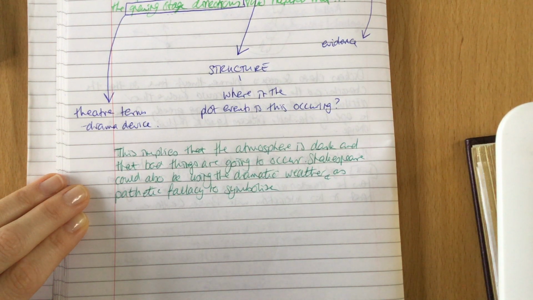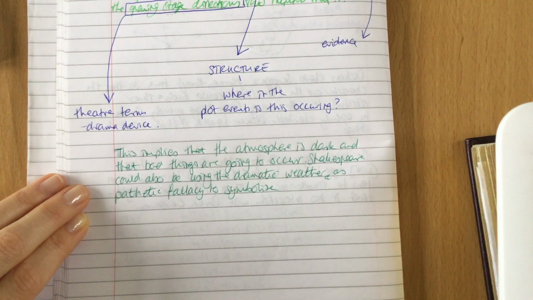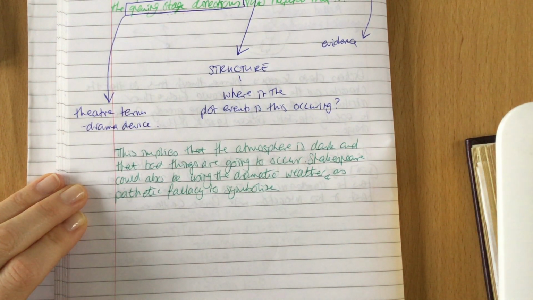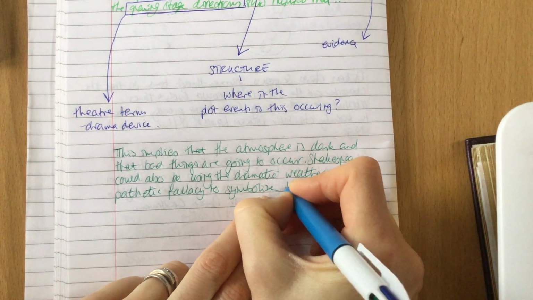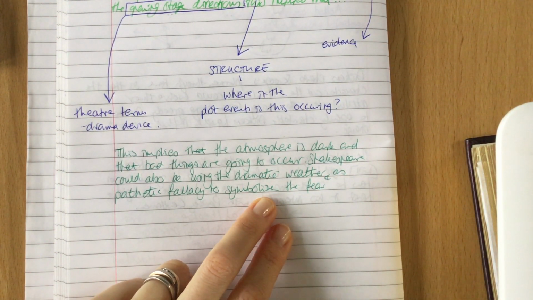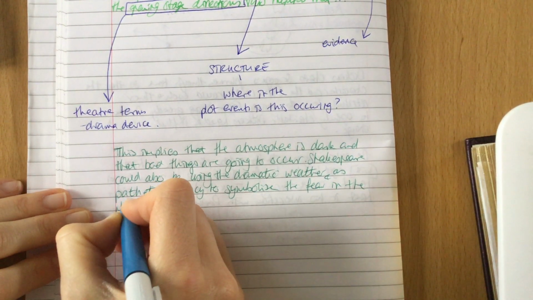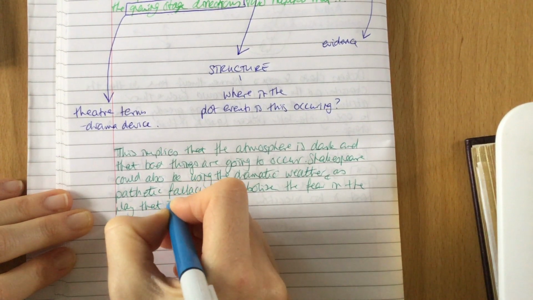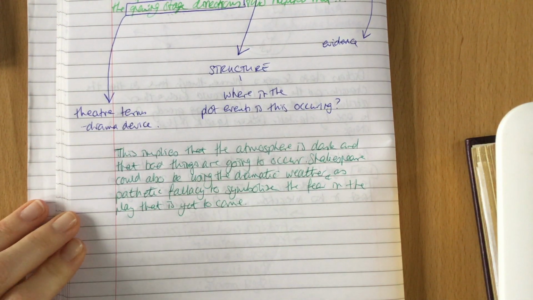It could symbolize... Owen? The fear... Yeah, the fear of the people, or the fear in Scotland that's yet to come. Yes. Do we like that? Yes. Nice, we do. Could symbolise the fear in the play. Yes. Even better. Oh, Holly, the fear in the play that is yet to come. Fabulous.